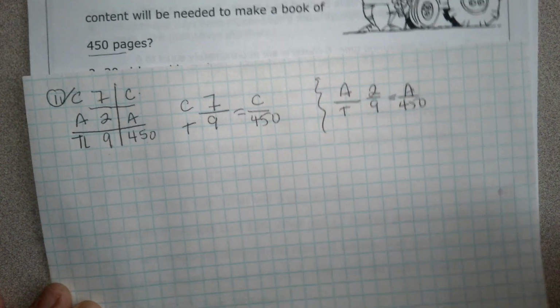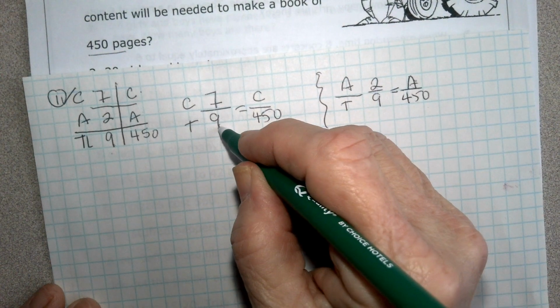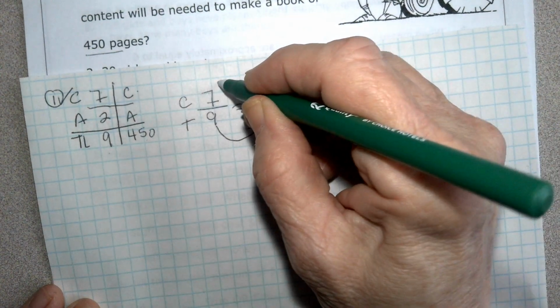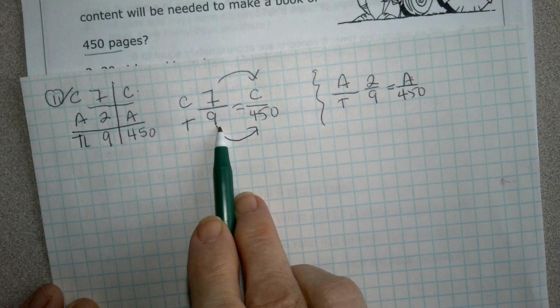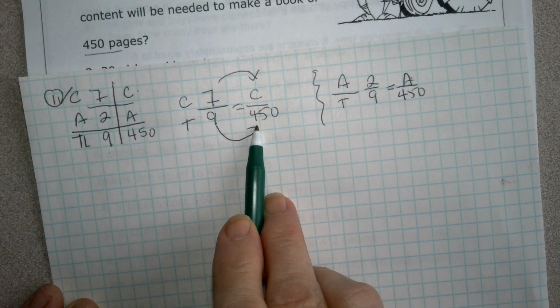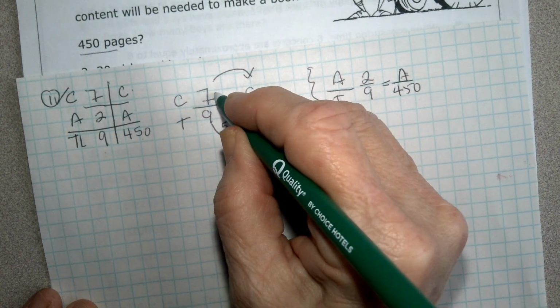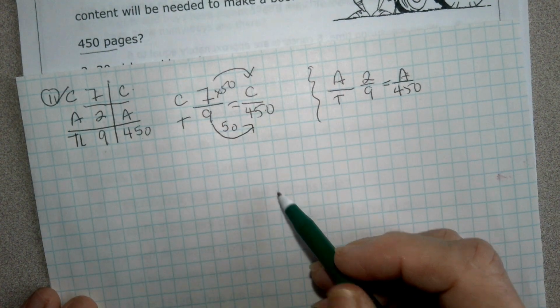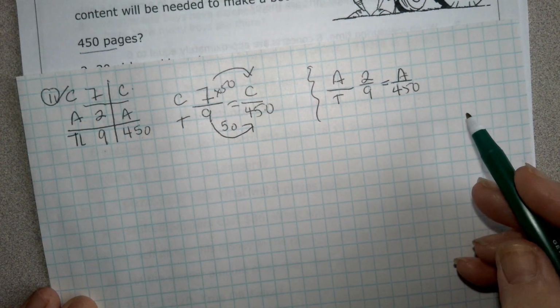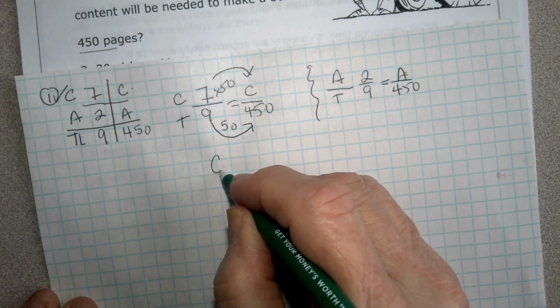All right, so on this one, I can go straight across. So 9 times what will give me 45? 50. Times 50. 9 times 5, and then add that 0. So 7 times 50. So 7 times 50 is going to be what? 350. So the core pages.